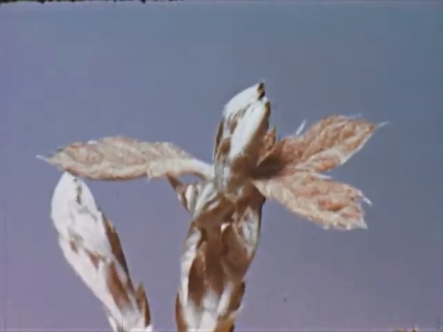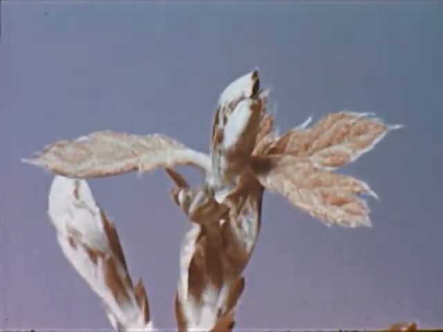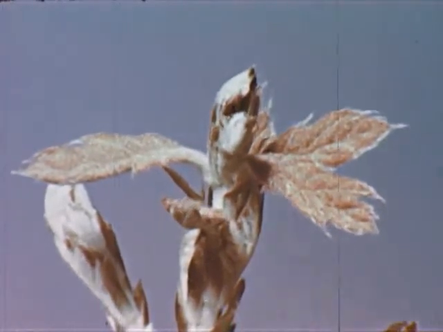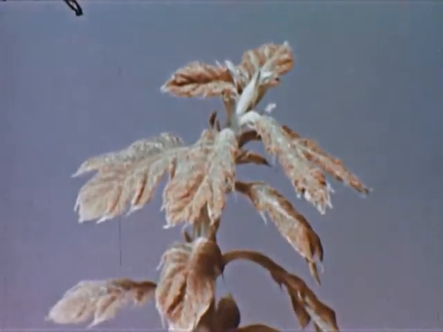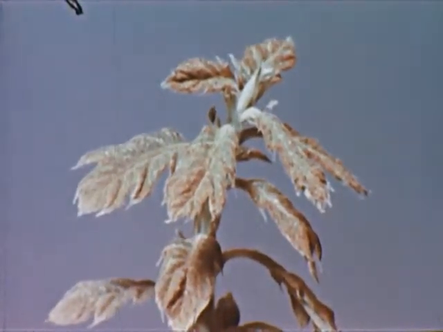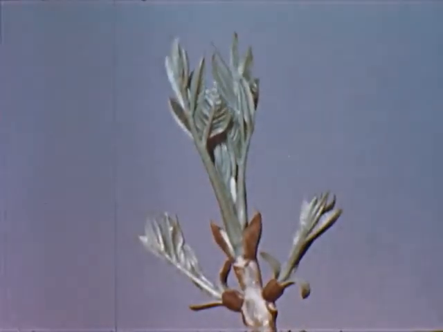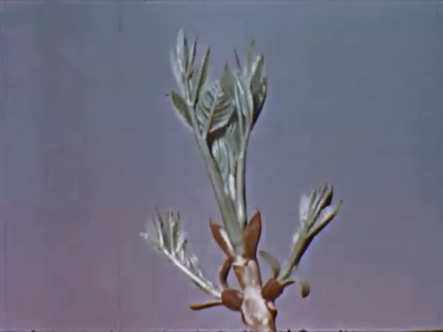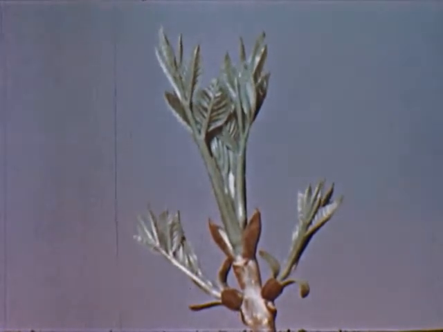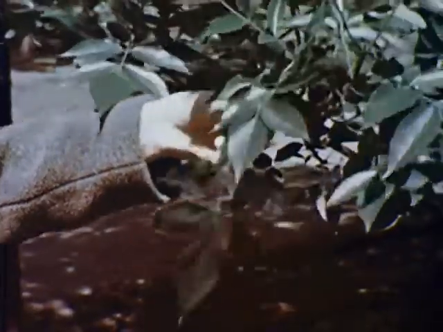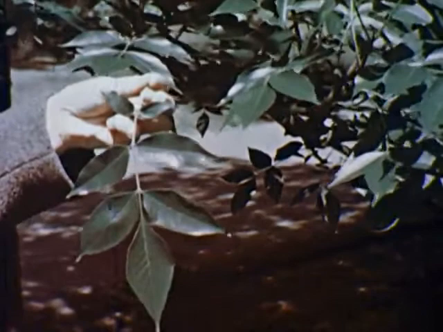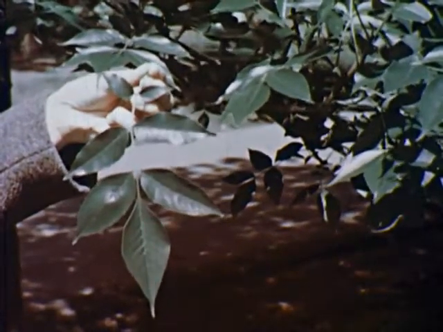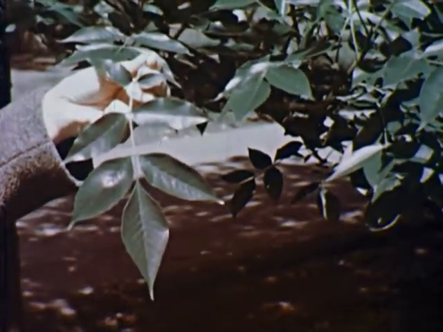Each kind of tree has its own leaf pattern. These are the young leaves of a red oak tree. The leaves of this green ash tree are quite different from the poplar or the oak. Let's look at some full-grown ash leaves. When we pick one, we find that instead of a large single blade, there are 7 small ones called leaflets.